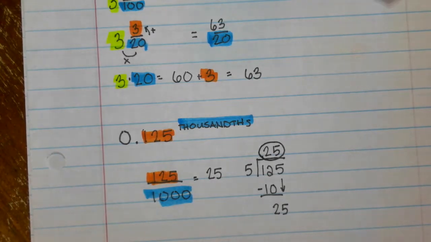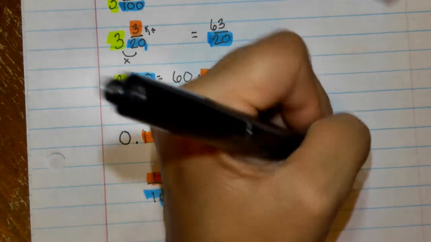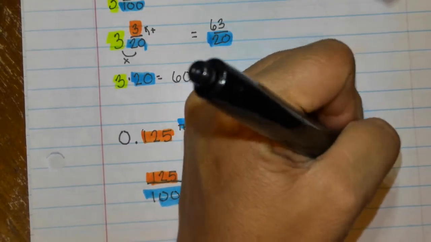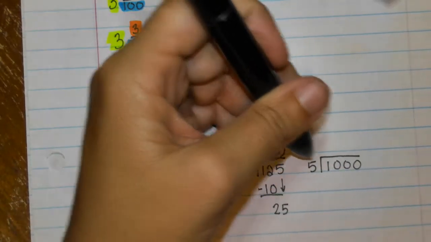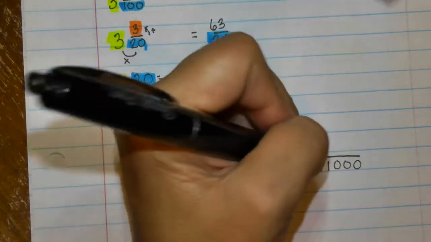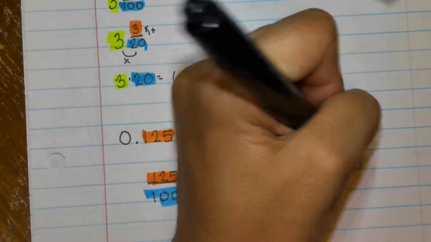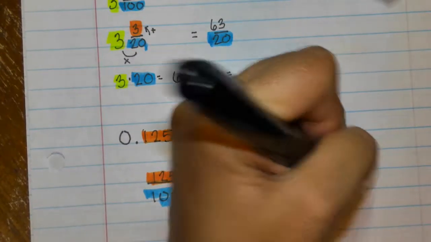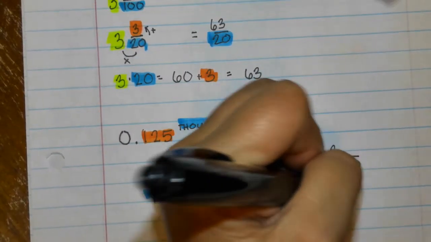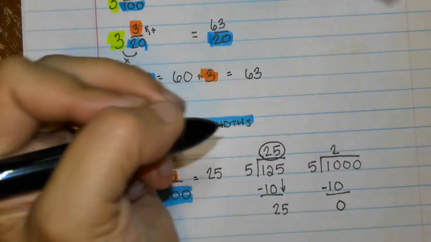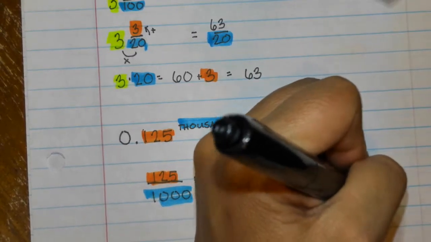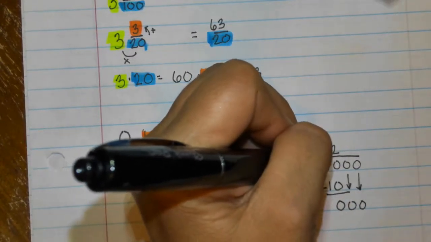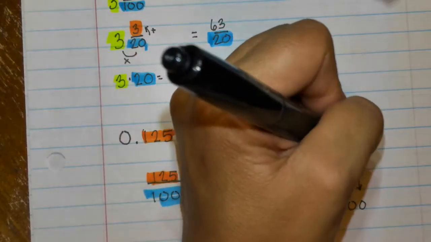Then I'm going to do the same thing with 1,000. If I can't do that in my head, I'll do 1,000 divided by 5, because my common factor there is 5. 5 goes into 10 2 times. That's 10. Subtract that out, get 0. I'm going to bring down my other zeros and put those in the placeholder because 5 doesn't go into any of those zeros.